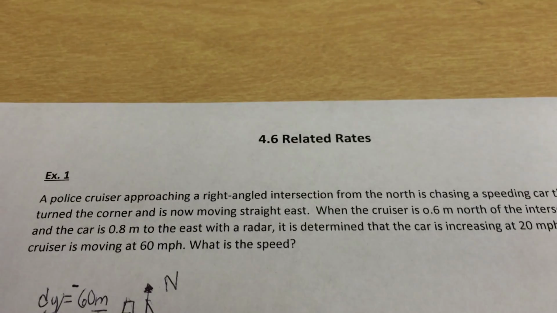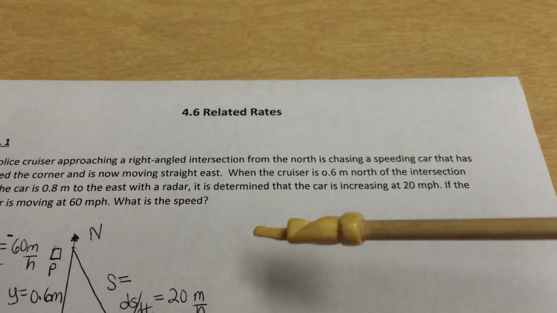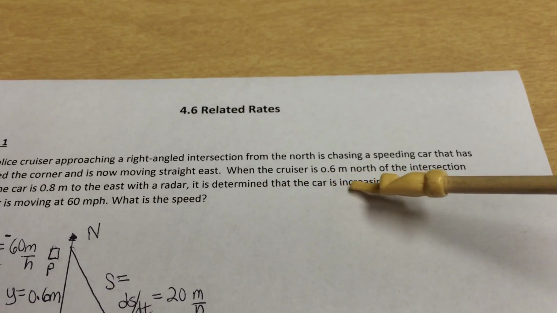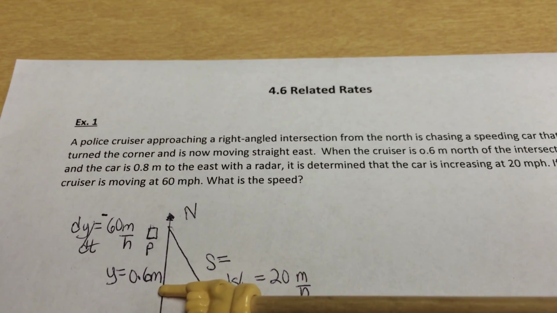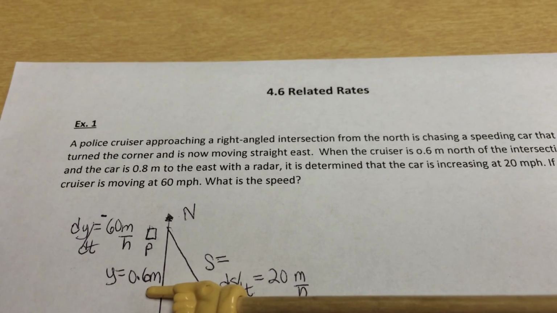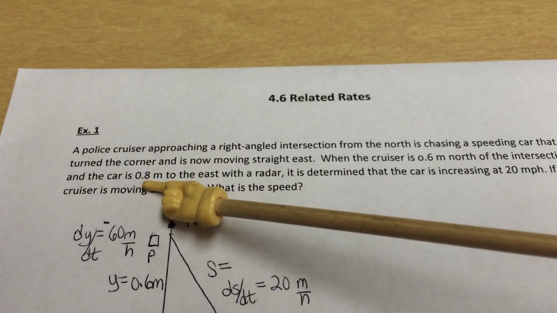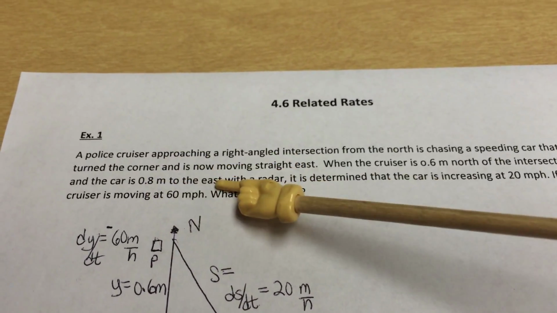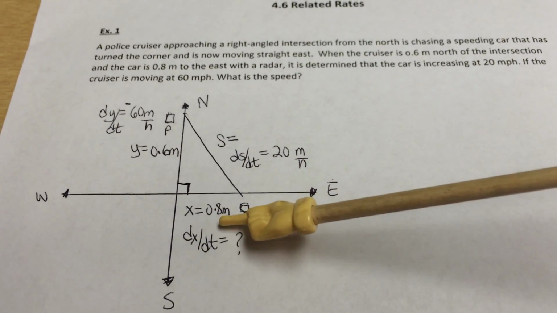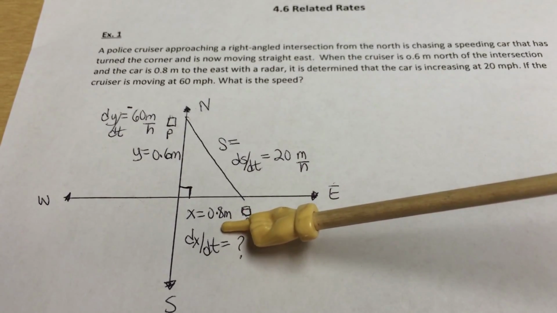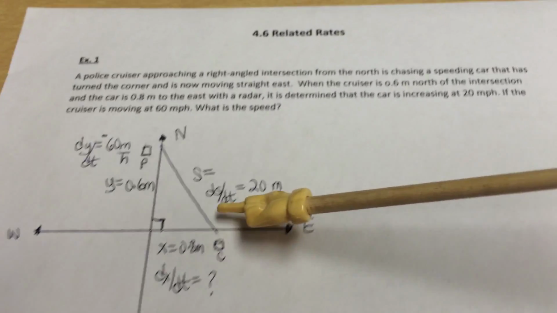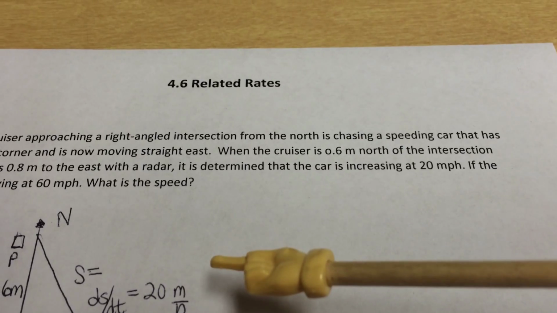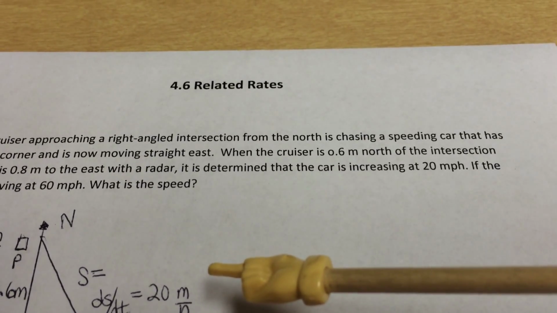From the information we have, the cruiser is 0.6 miles north of the intersection. So the cruiser, or the police car, is 0.6 miles, so I have y equal to 0.6. And then the car is 0.8 miles to the east. So this is east right there, so that's why I knew it's going to be on this side. And it is determined that the car is increasing at 20 miles per hour.